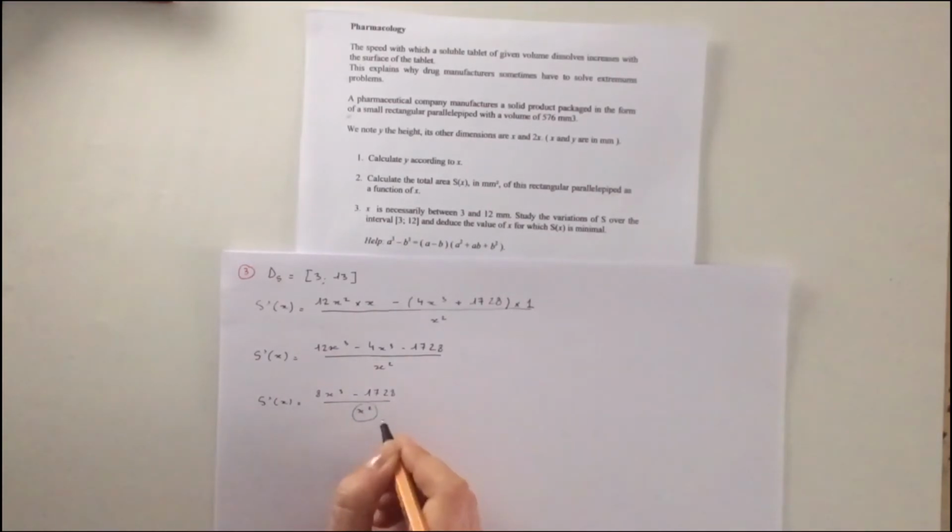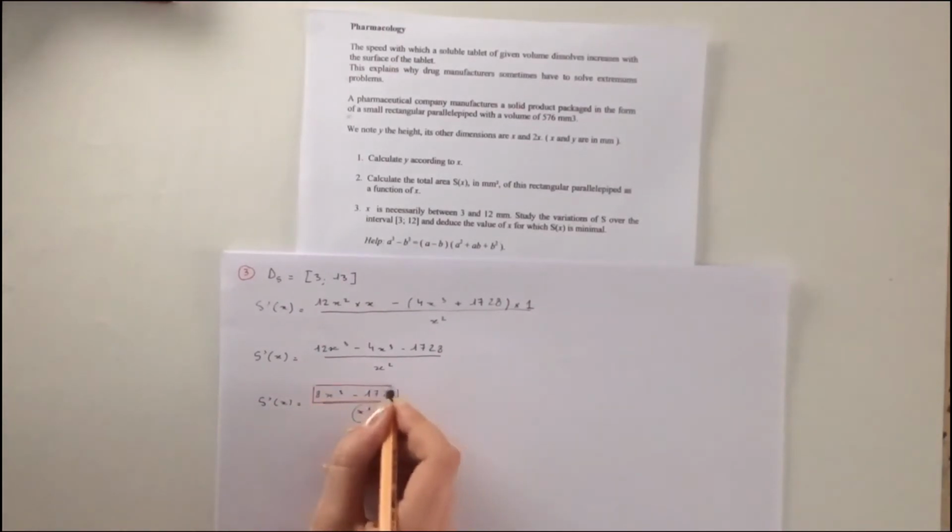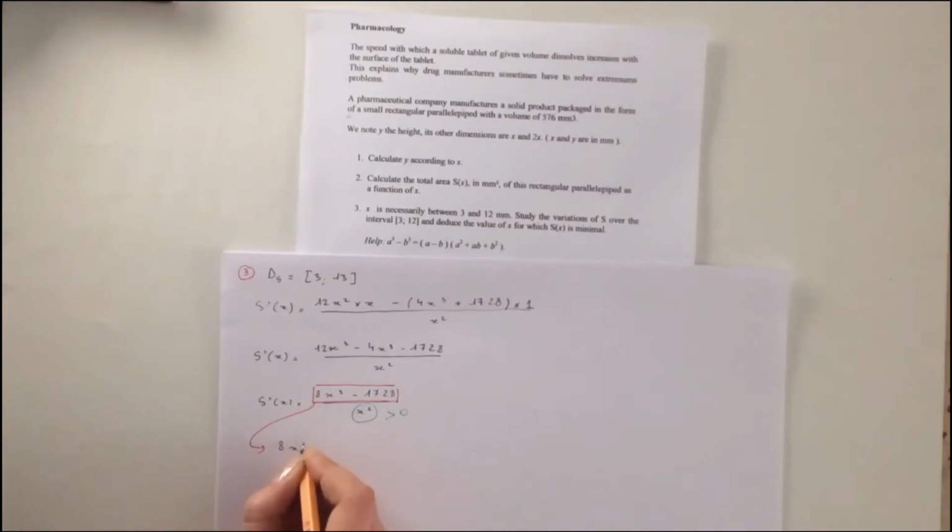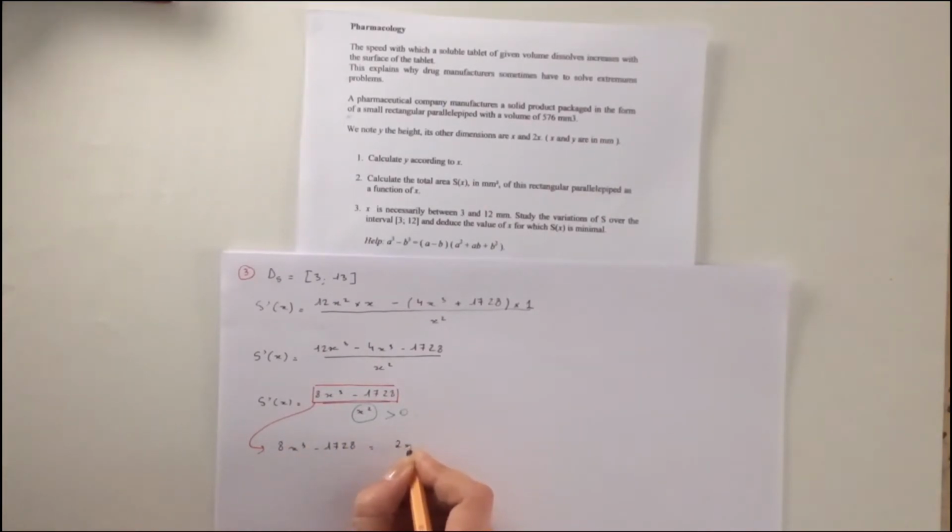Now we have S prime of x, and we know that x squared is always greater than 0, so the sign of S prime of x is the sign of 8 times x to the power of 3 minus 1728, which is equal to 2x cubed minus 12 cubed.